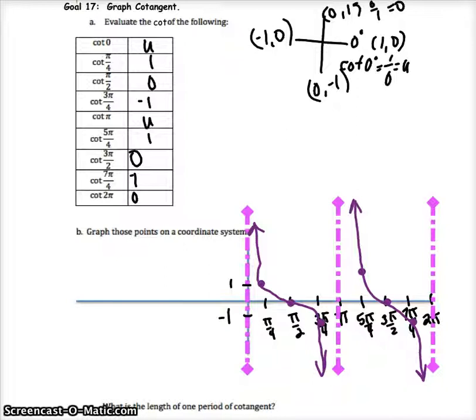All right, so let's check this out. Notice that the asymptotes are at 0, pi, and 2 pi. Notice that cotangent rises to the left or falls to the right. So think about that in terms of tangent. Tangent rises to the right. Cotangent, which is the reciprocal of tangent, falls to the right.